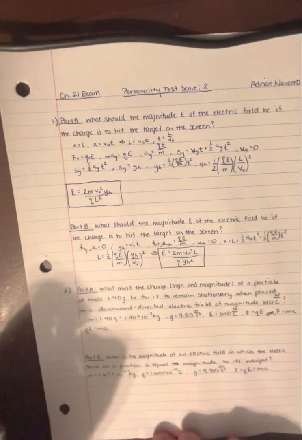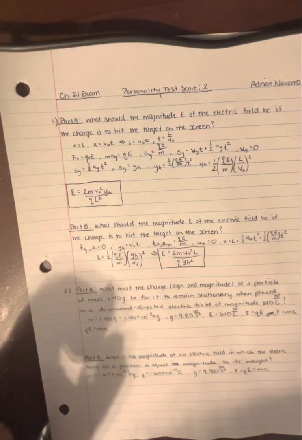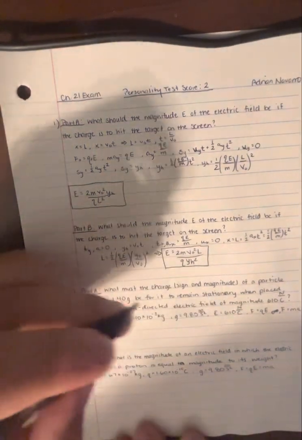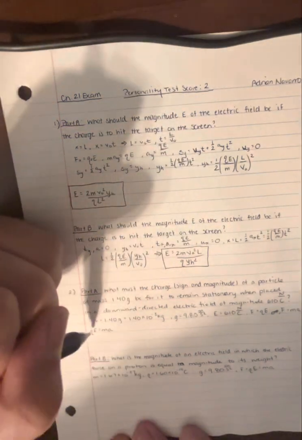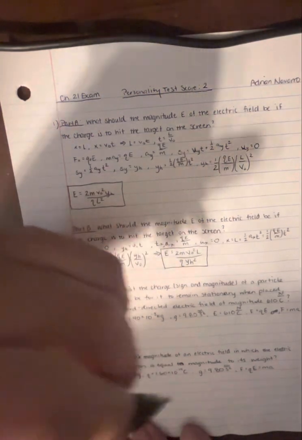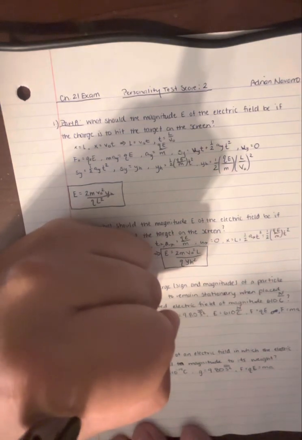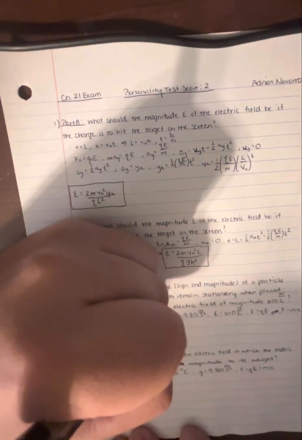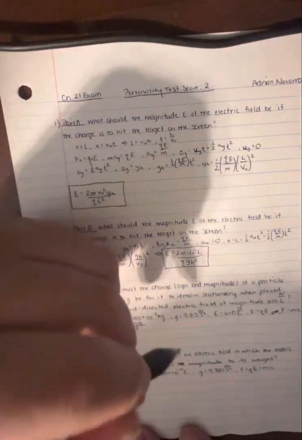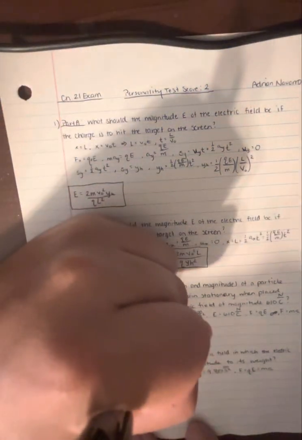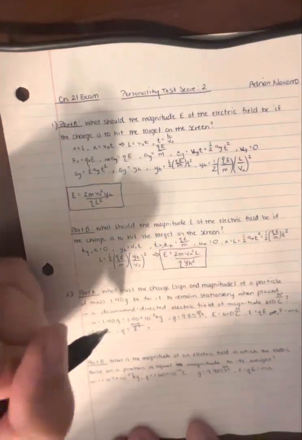M times A. The acceleration is actually given to us. It would just be the gravity itself of 9.8 meters per second squared. And we are trying to solve for Q. So we're just going to divide over E, and we'll substitute A for G. So then that becomes Q is equal to mass times gravity over E. And then I have written, based on the problem, what each variable is. So then we'll just substitute at that.